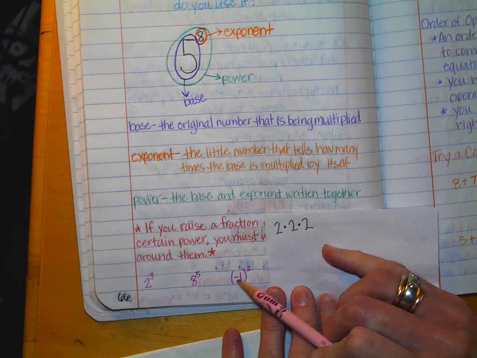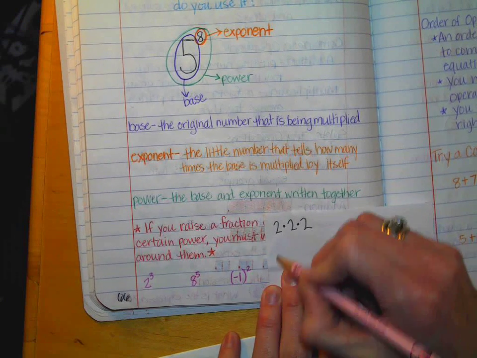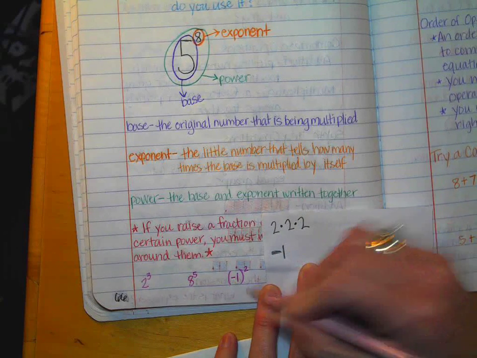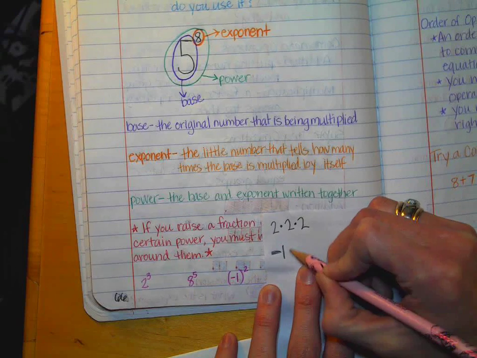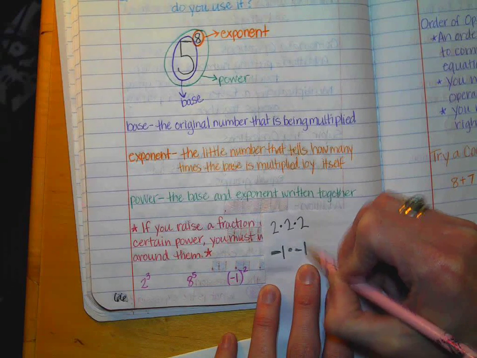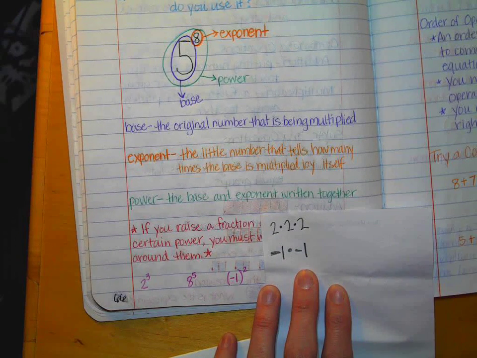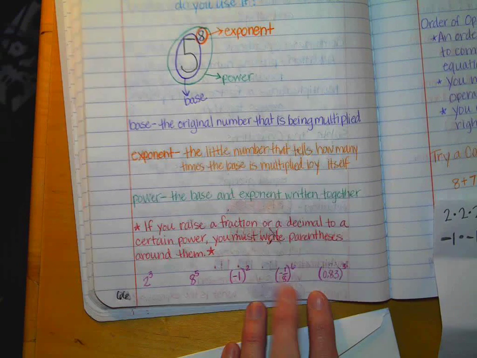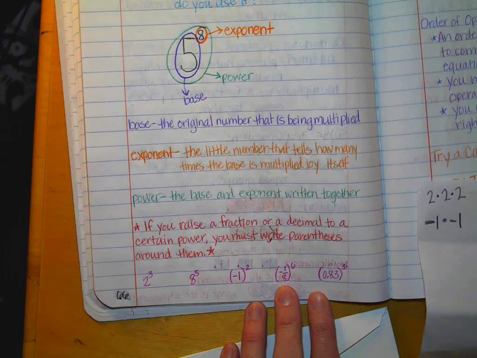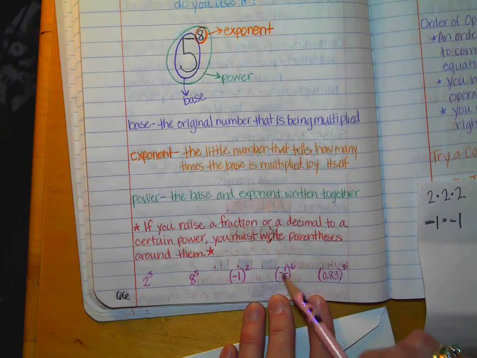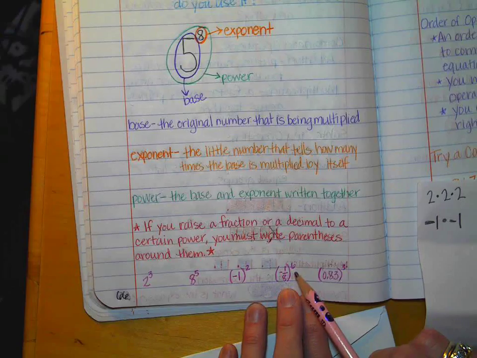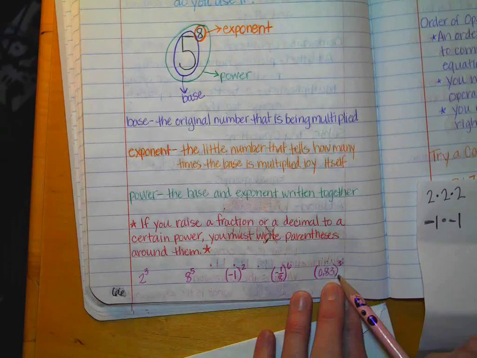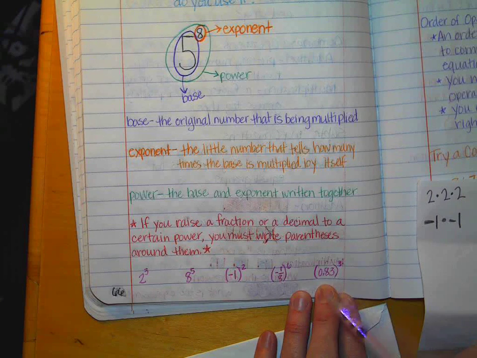The next one that we see is negative 1 raised to the second power. So our base is negative 1, and we're supposed to multiply it by itself 2 times. So we'll write it one more time. Now we've taken negative 1 times negative 1, which is what this exponent shows. Then we have a fraction, which is the exact same thing. This is the base, the negative 1/8, and you're multiplying it by itself 6 times. I would like you to show me what that one would look like, and what this decimal would look like.